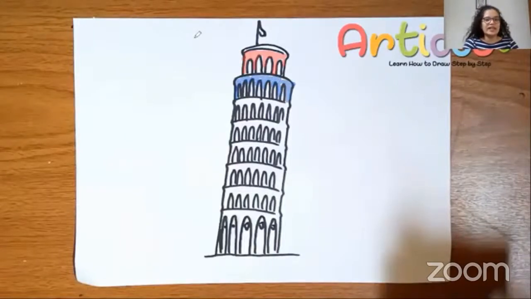Okay, then for the next one, maybe I would like to use orange. Can you see it? Y'all can also color it simultaneously if y'all want or whatever. Okay, then for the next one, I would like to use green. So I'm just going to use green.